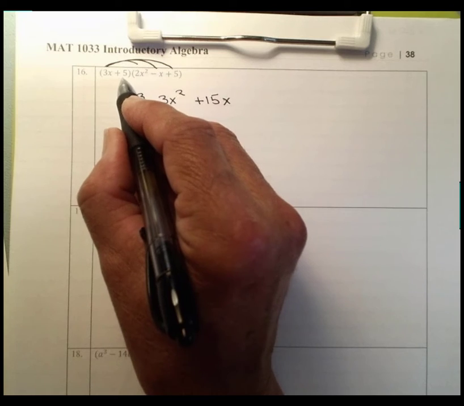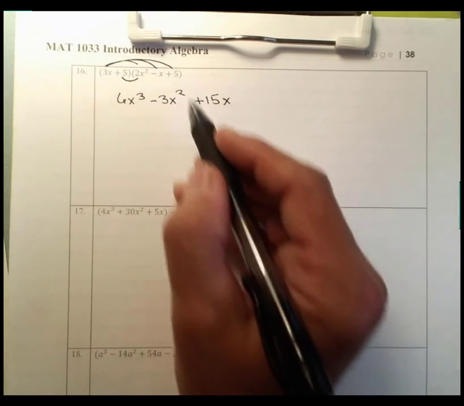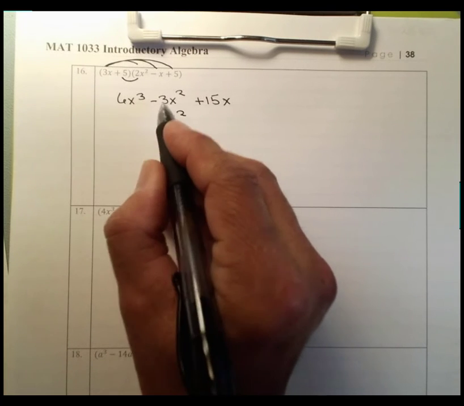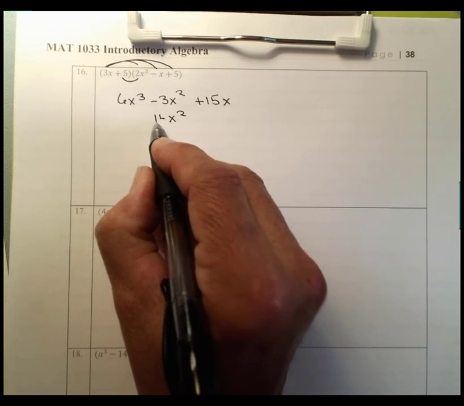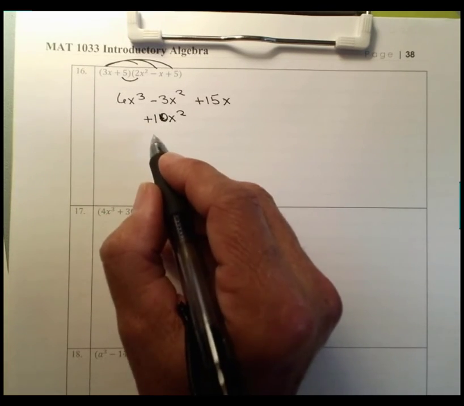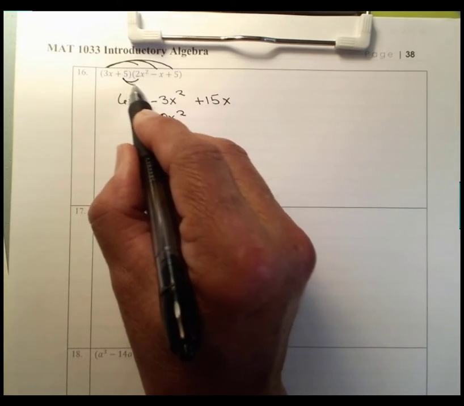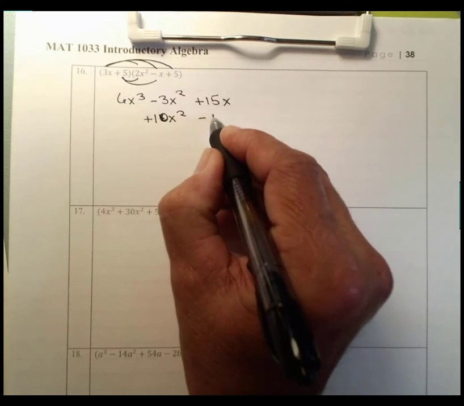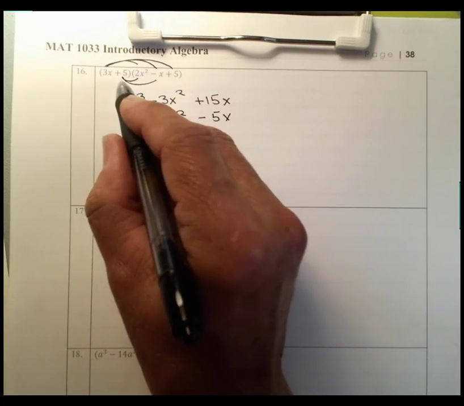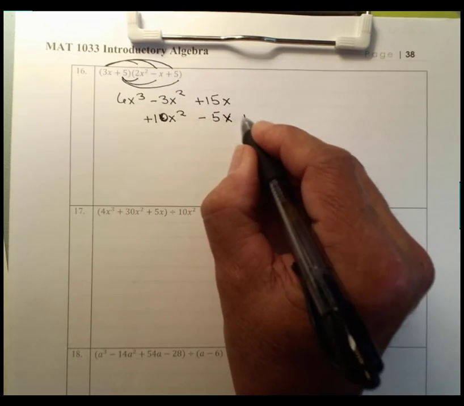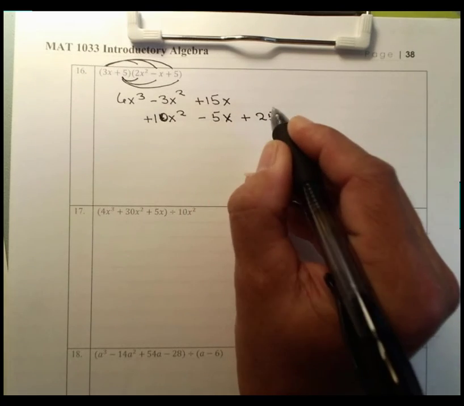Let's do the same thing with 5. 5 times 2x squared. That's going to be an x squared term. I'm going to write it under this one. And it's a positive 10 when I do the multiplication, so I'll write it. Positive 10x. Then I go 5 times a negative x. Well, that's going to be an x term. It's a negative 5x, isn't it? And then I go 5 times 5. There's no just plain numeric term, so this will be out here by itself, positive 25.